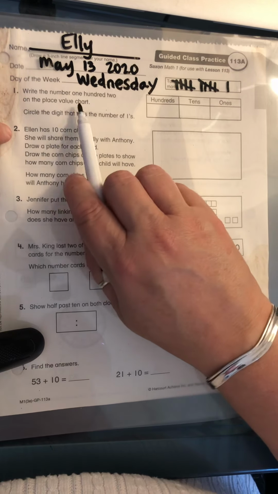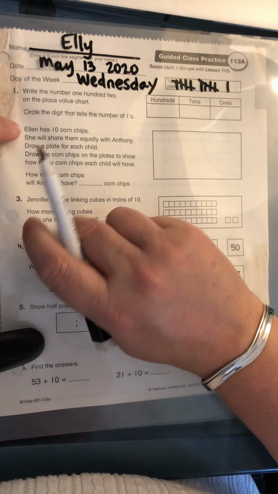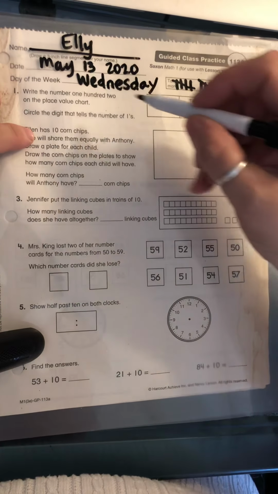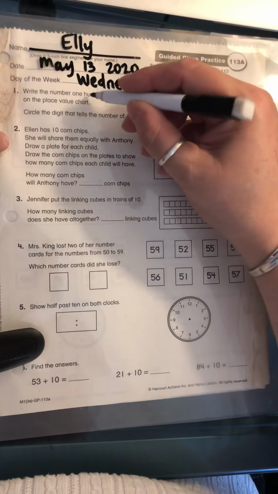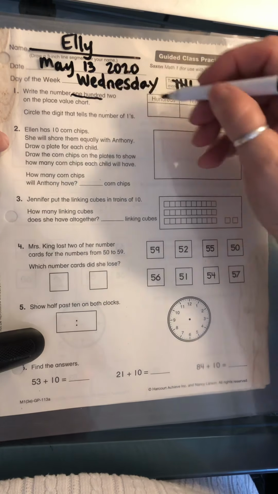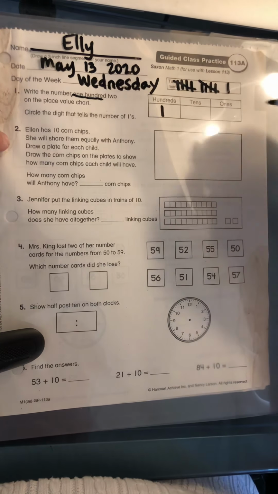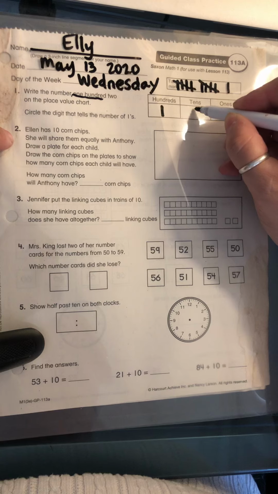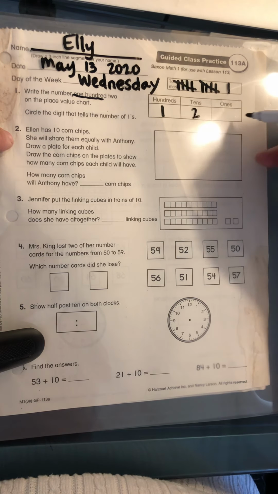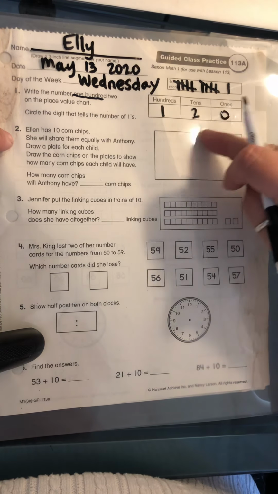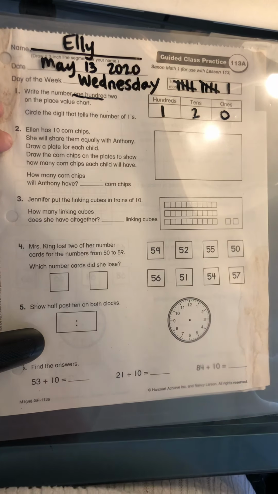So now, number 1 says, write the number 102 on the place value chart. So we know that 100, so put 100, and 2. We don't put the 2 here, because that would mean that we have 120.